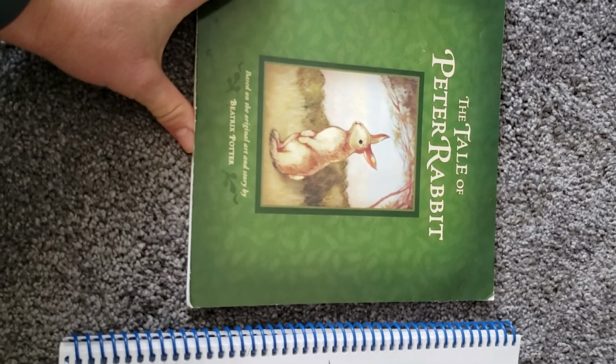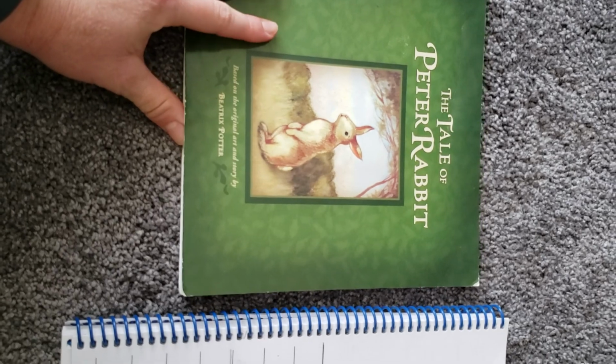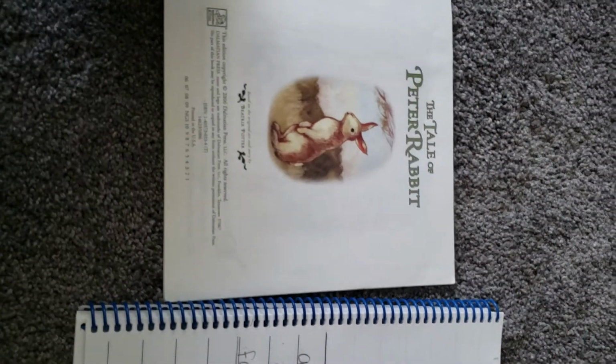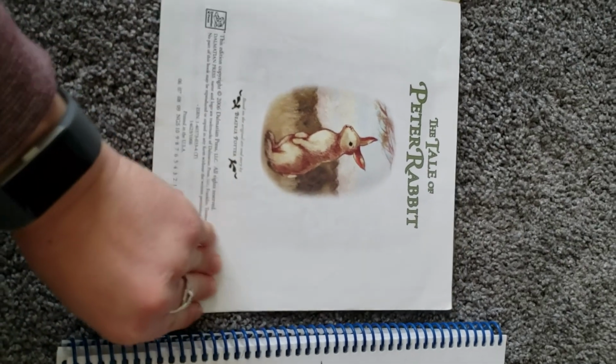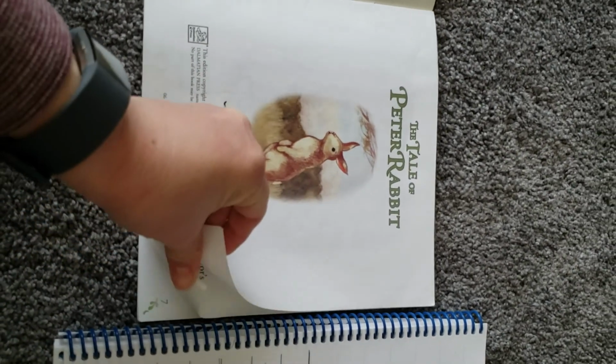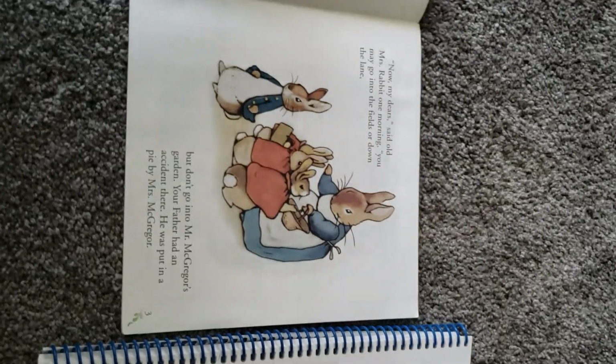And this is based on the original story by Beatrix Potter, who is a very famous author and a very talented author. An author is a person who writes the words in a story.